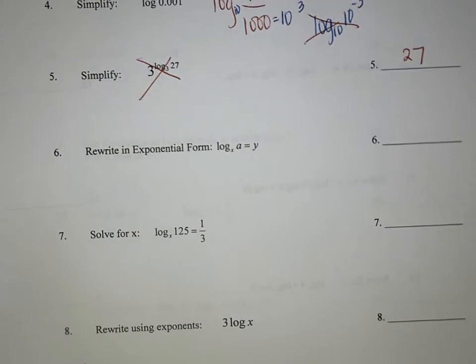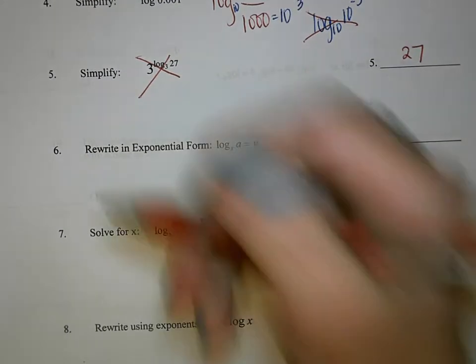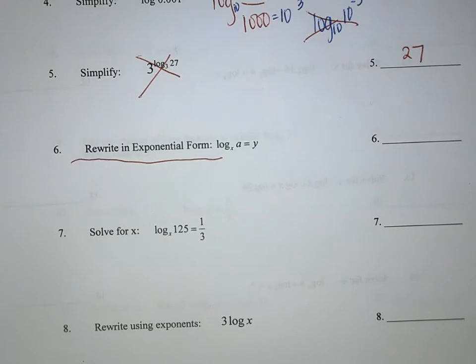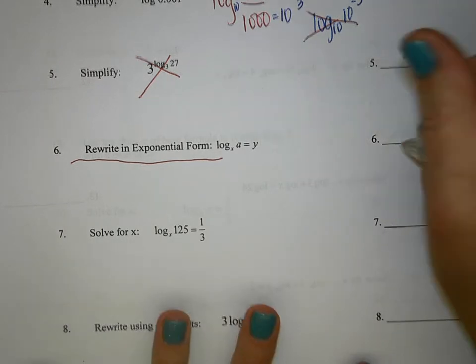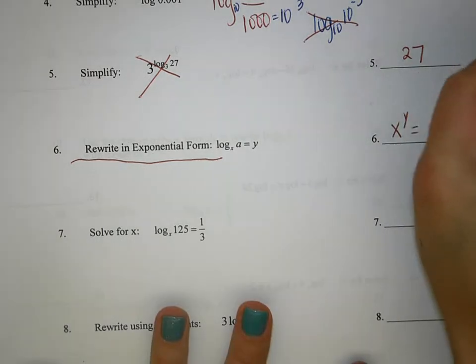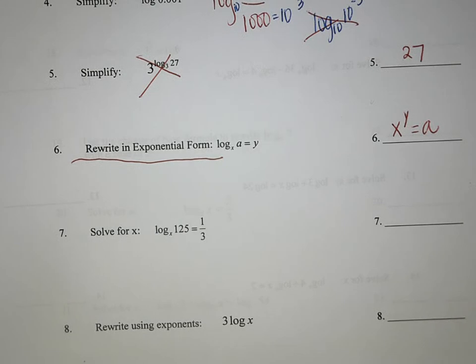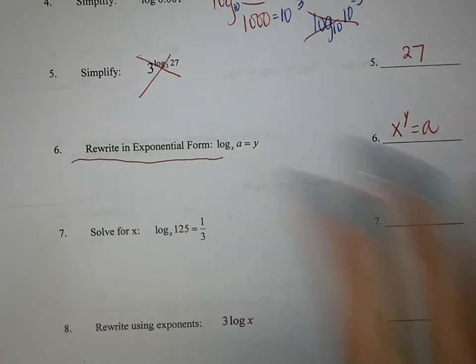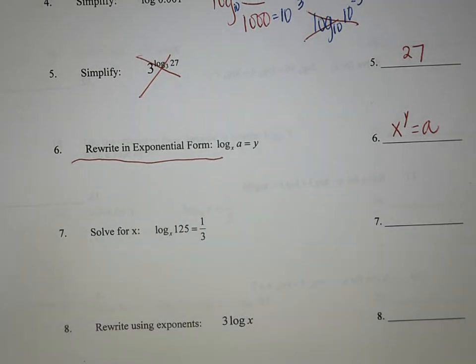Okay, number 6. They just want you to rewrite this in exponential form. I think they're going to ask you that, or like solve for A. So how do I write this in exponential form? That's it. If something is not making sense to you, try changing it to log form or exponent form, depending on which form it's in.